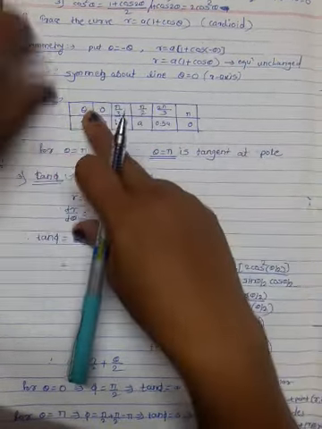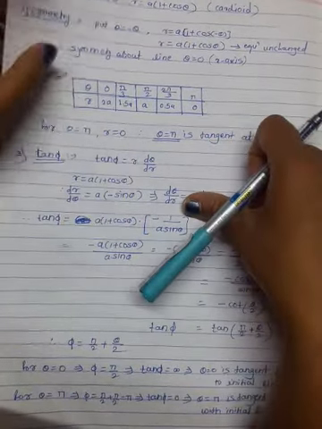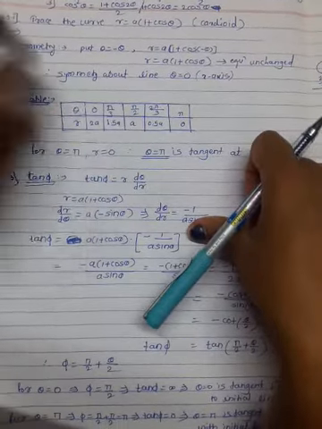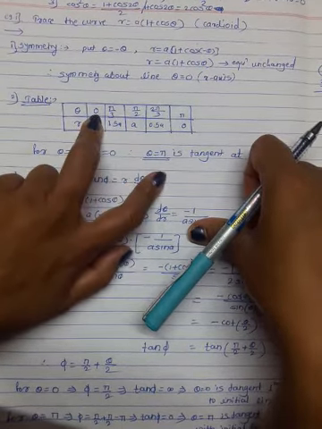Okay. Now number 2 is the drawing of the table. The table is for theta values and r values. We have to put the standard values here.